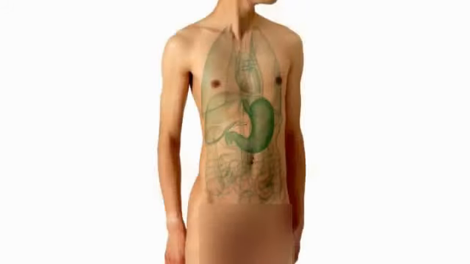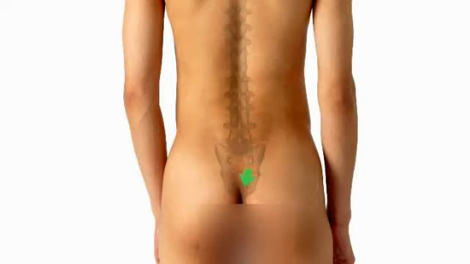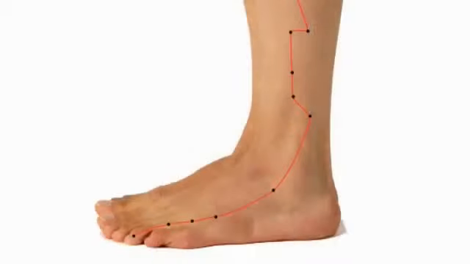A deep pathway descends from the supraclavicular fossa, connecting with pericardium 1, passing through the liver and gallbladder, encircling the genitals, moving posteriorly to connect with the sacral foramina, and connecting with DU 1 before reuniting with the superficial channel at gallbladder 30. A final deep pathway separates from gallbladder 41 to connect with the liver channel on the big toe.